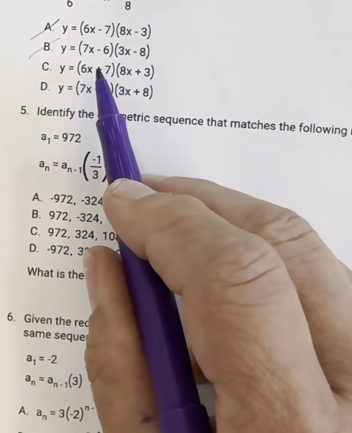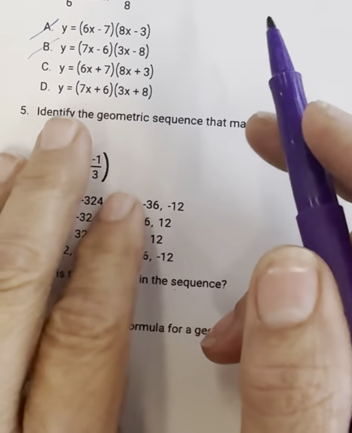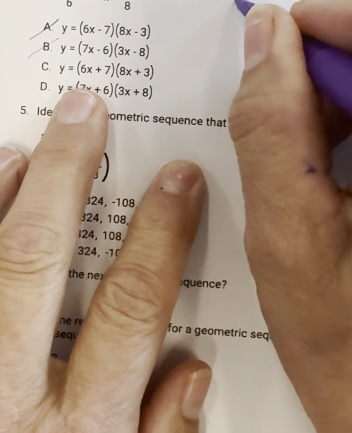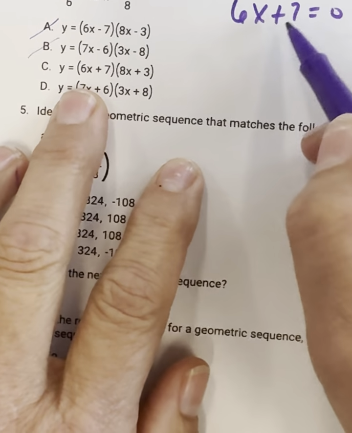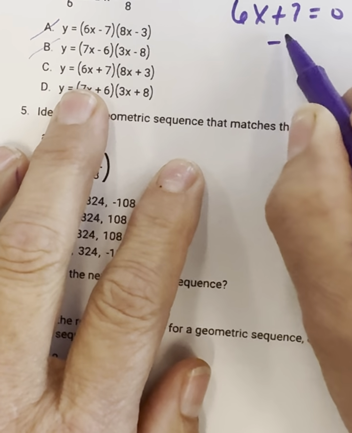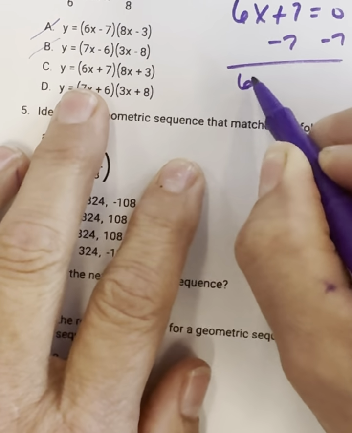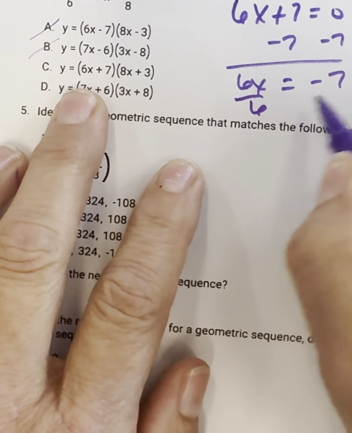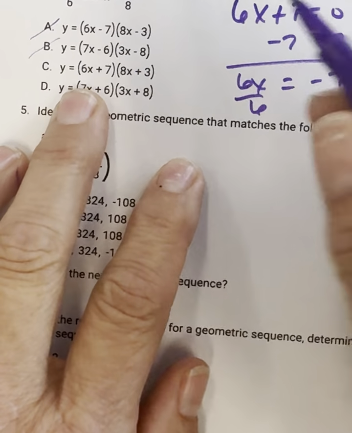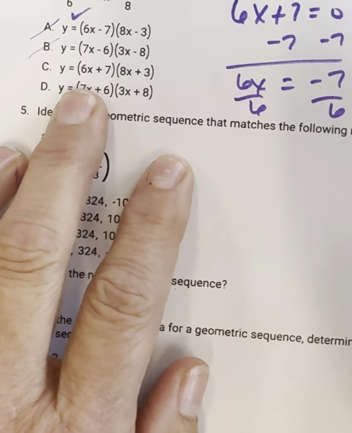So to find your solution, you're setting these equal to 0. So if I have 6x plus 7 equals 0, opposite of adding 7 is subtracting. So that's how you get the negative, and then you would divide by 6. And so that happens to be that answer.